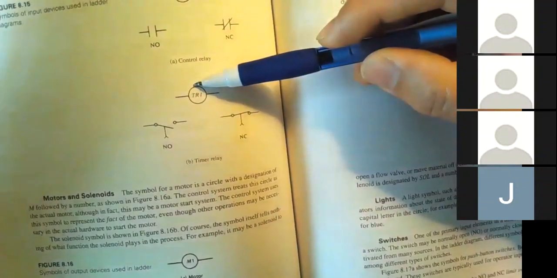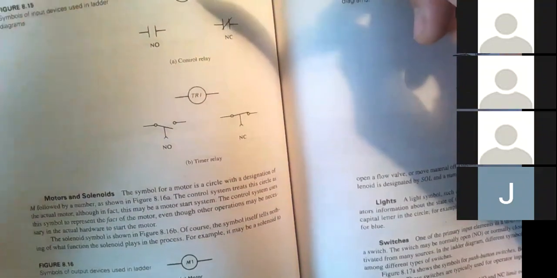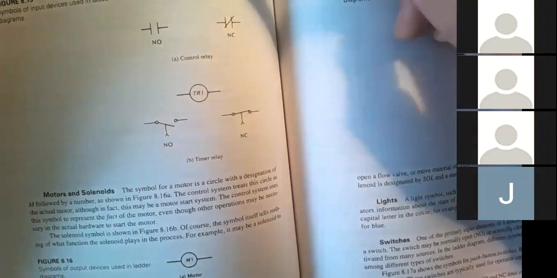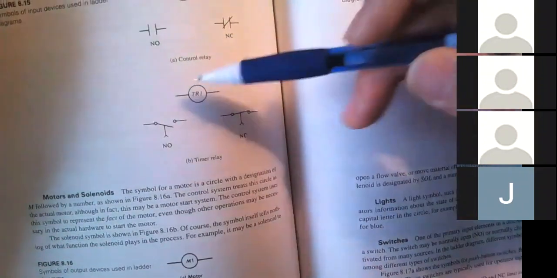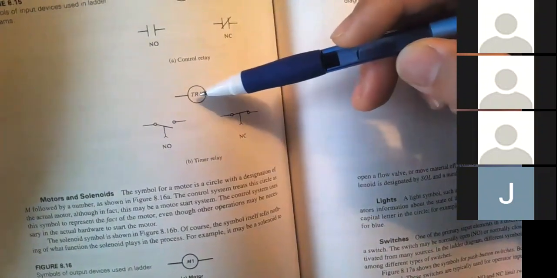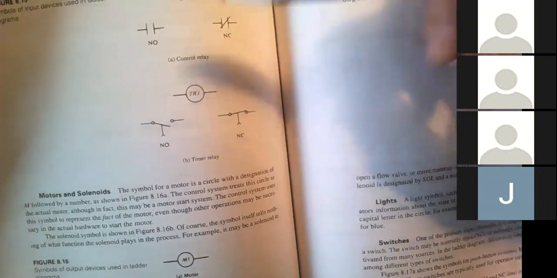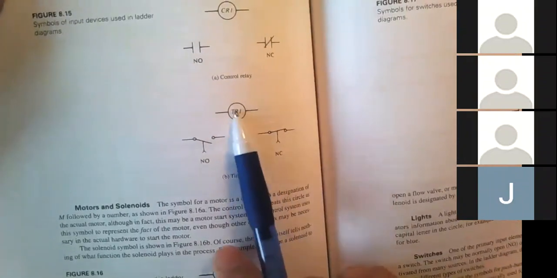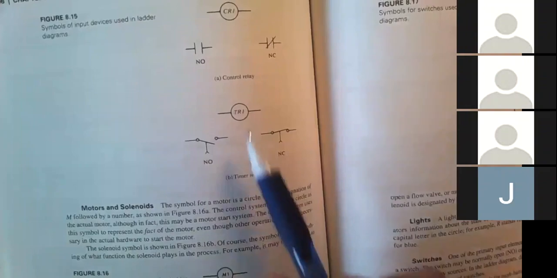For example, we start an event, after 5 seconds we start another event, after another 30 seconds we start the third event. So it's all controlled by timers. A timer relay is a very important component for discrete control. Actually, discrete control is also called sequential control, so sequential control needs timers.